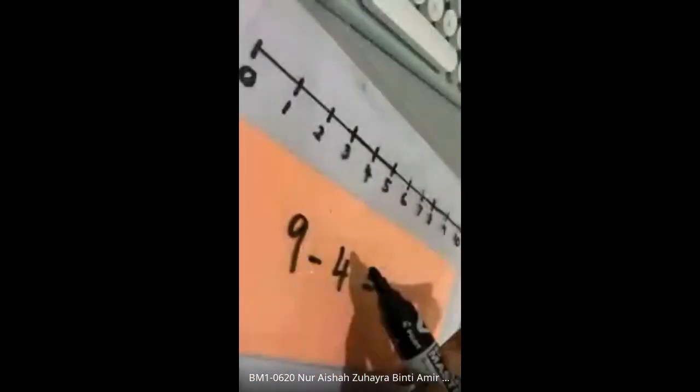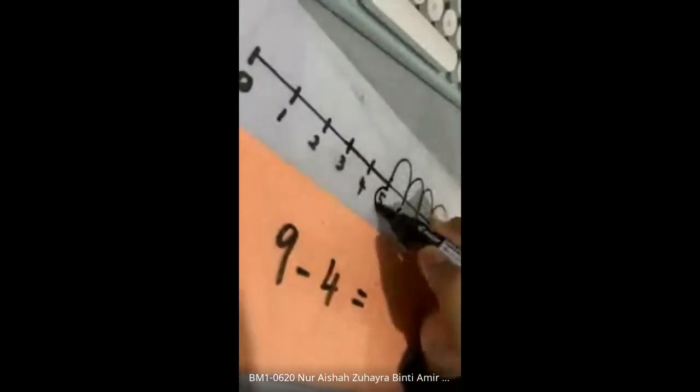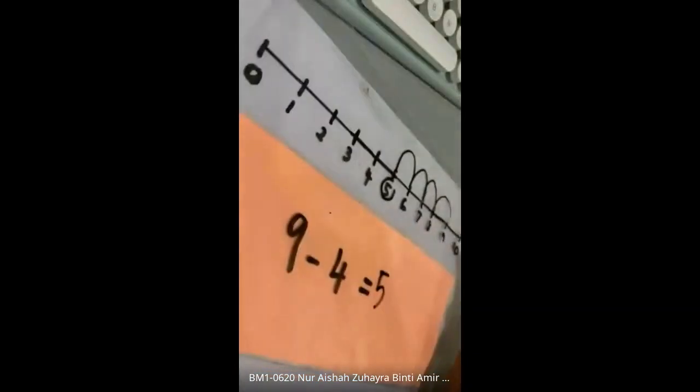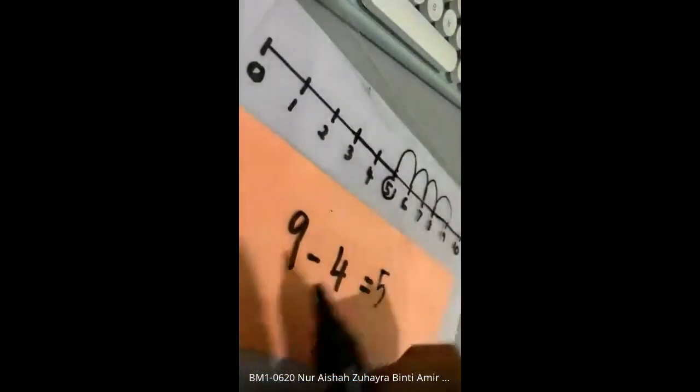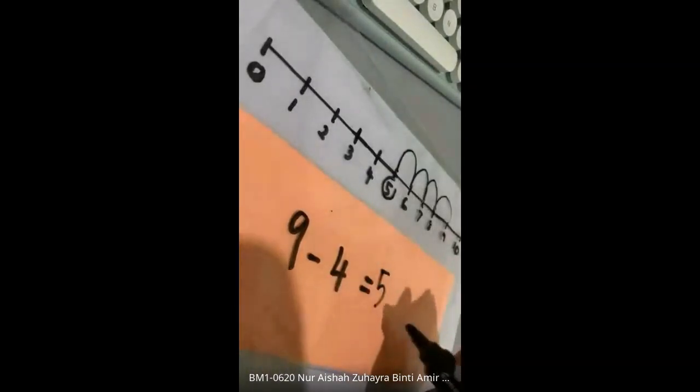For example, firstly we draw a number line from 0 to 10, and then we give a question here. For example, 9 take away 4. How to use this number line? Firstly, we start with the first number, which is 9. So we start here at 9, and then to the left, take 4: 1, 2, 3, 4. So the answer is 5. So students will know the difference between 9 minus 4 is 5.